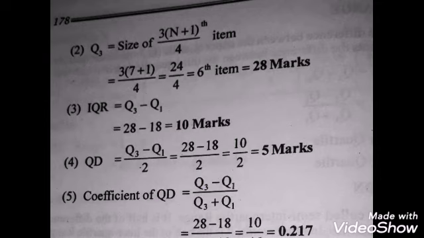Q3 is equal to size of 3 into n plus 1 by 4th item is equal to 3 into 7 plus 1 by 4th is equal to 24 divided by 4 is equal to 6th item. 6th item is 28, therefore Q3 is equal to 28 marks.